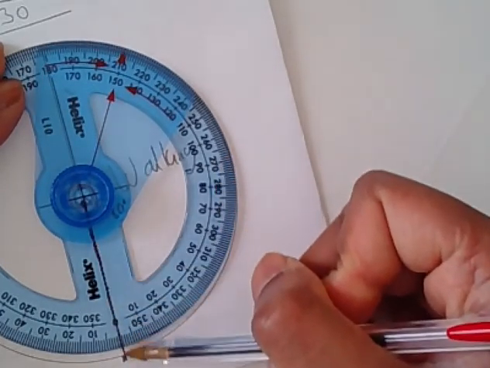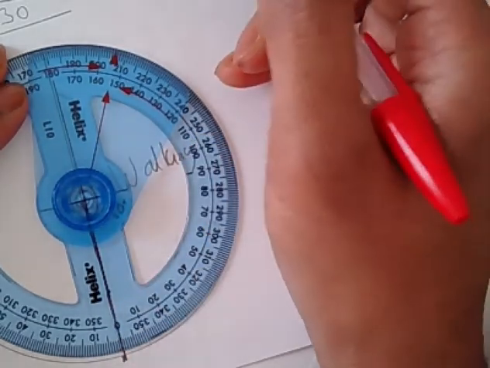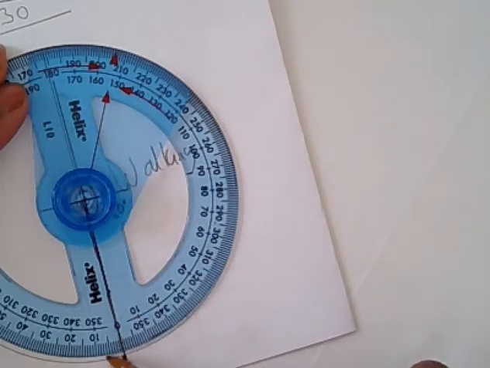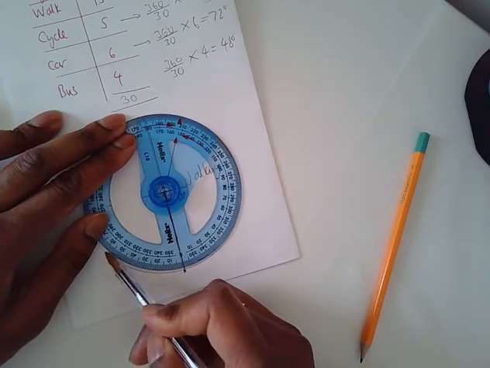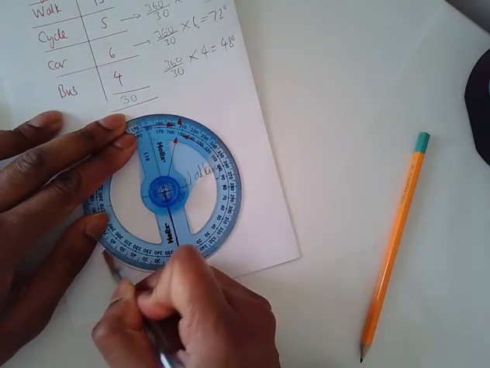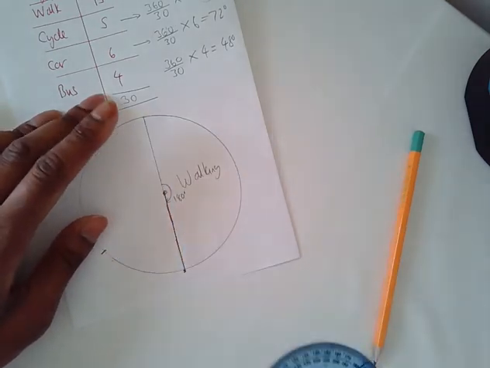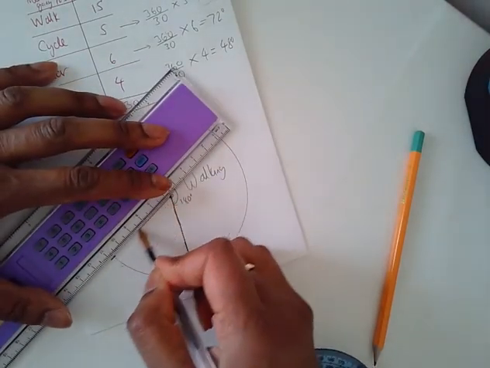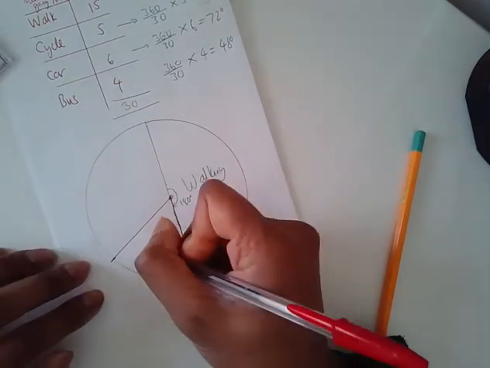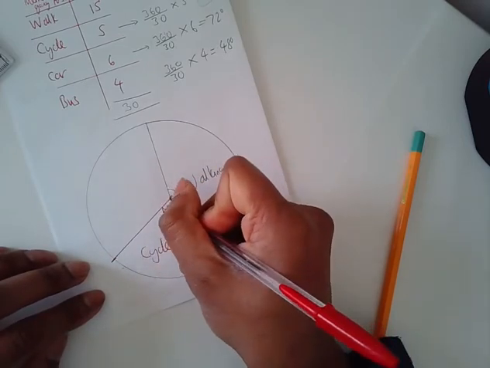I've marked it in red. There you go. Now I'm going to count 60 degrees. 10, 20, 30, 40, 50, 60. That's my 60 over there. Put a mark there. Take that off. And here you go. Just join it up. That's the cycling. That's your 60 degrees.